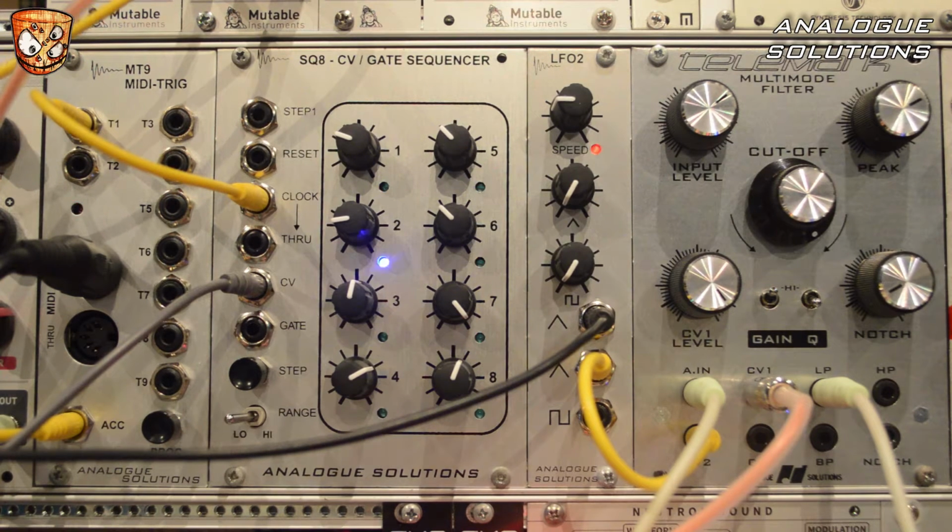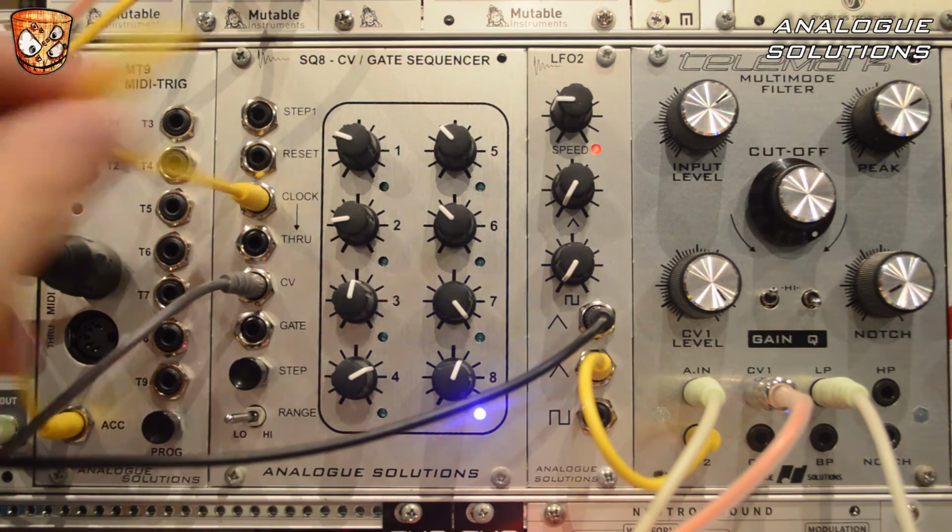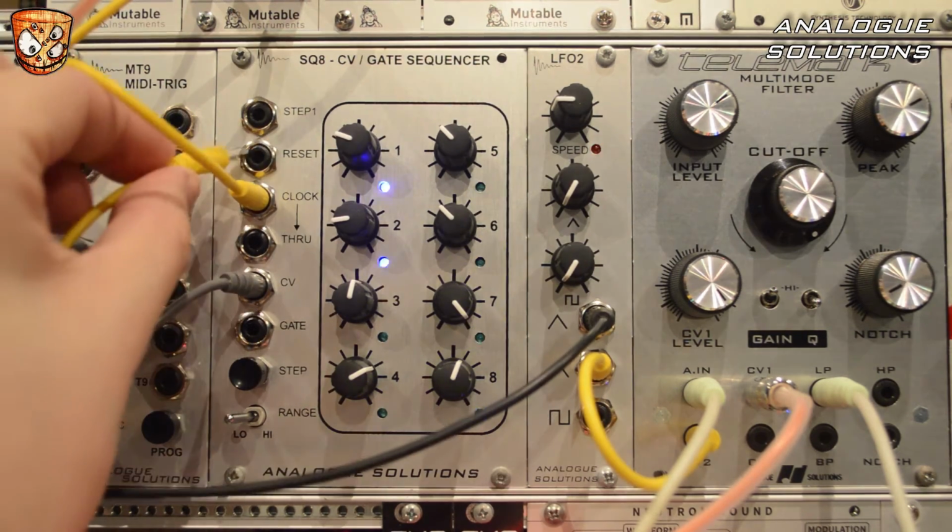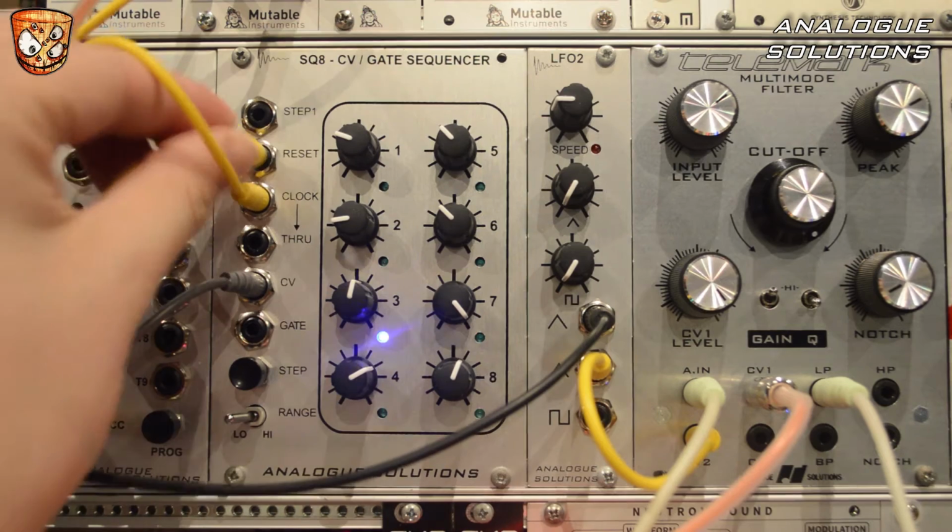Using a different trigger sequence, I've got a rhythmic pulse pattern, so that's now moving the pattern which isn't musically going to line up with each bar, so I'm going to use the reset at the start of each bar to keep the rhythmic sequence in time. I'm using the accent output from the MT9, which is set up in my DAW.